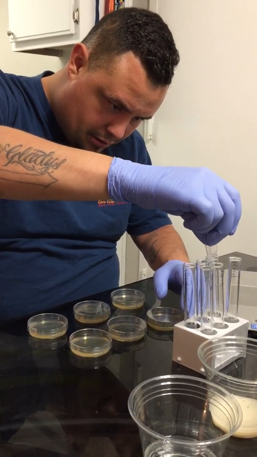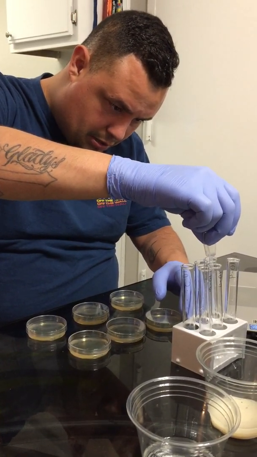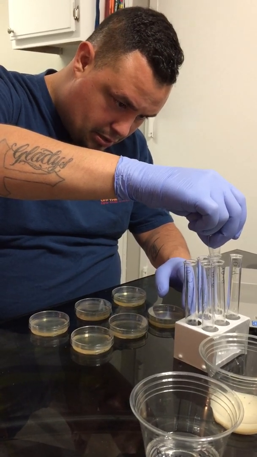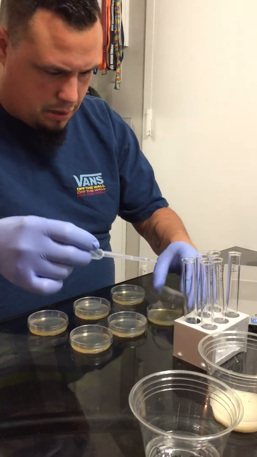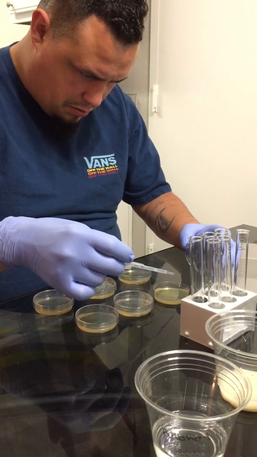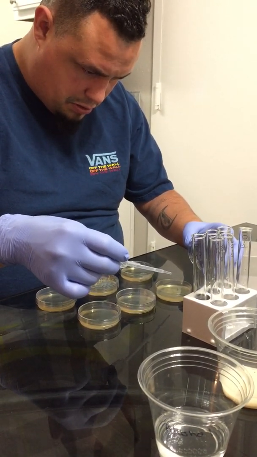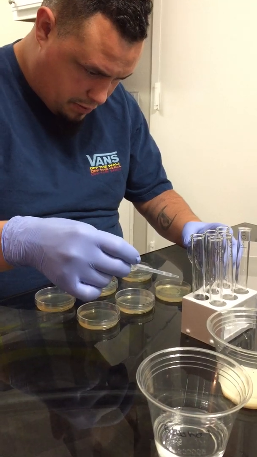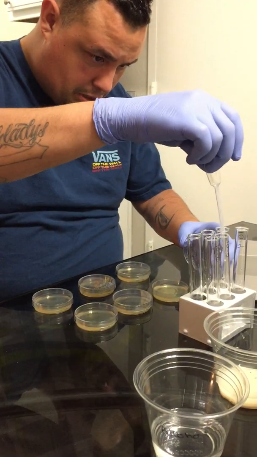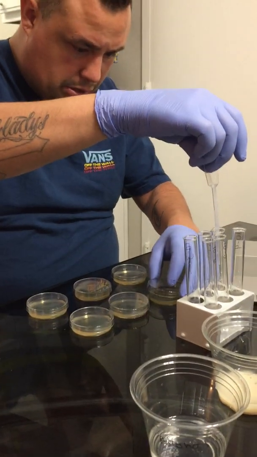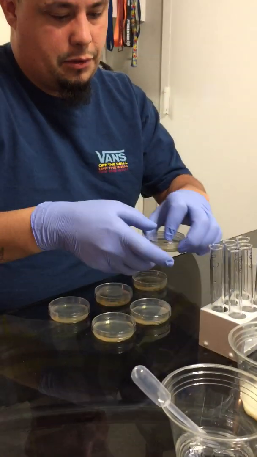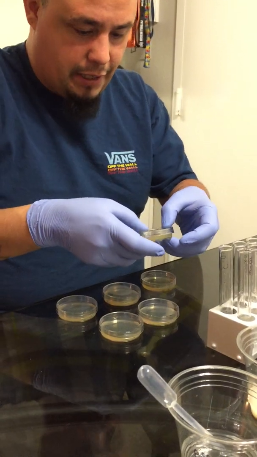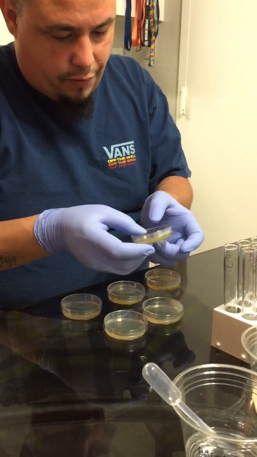Here we go. One, 2, 3, 4. Alright. We're going to move this so it gets evenly dispersed over the agar.